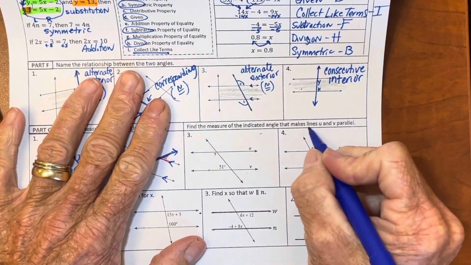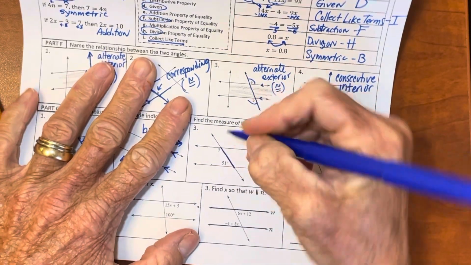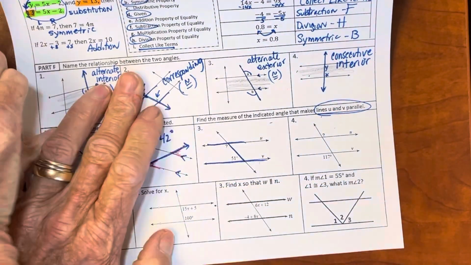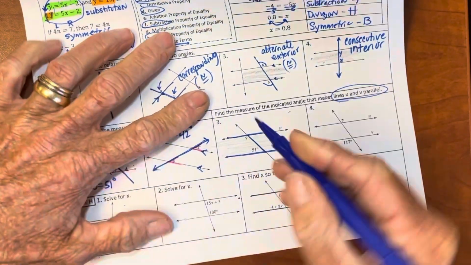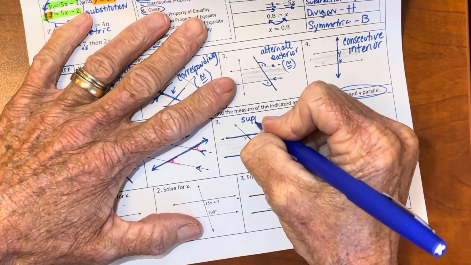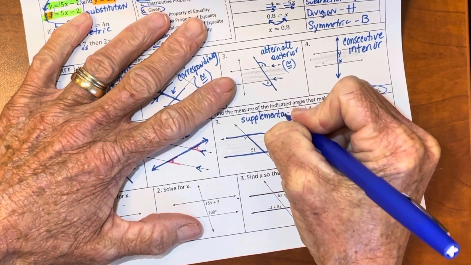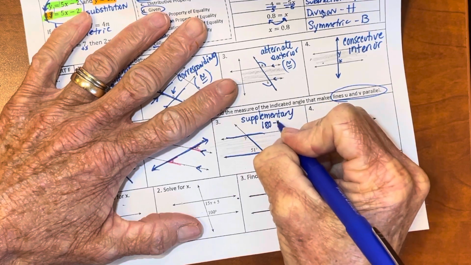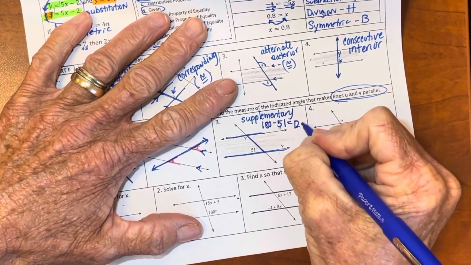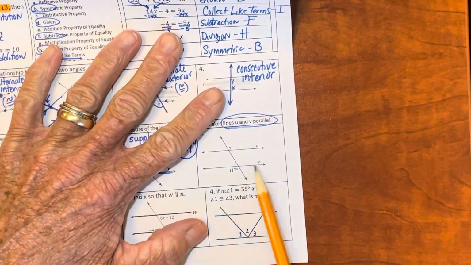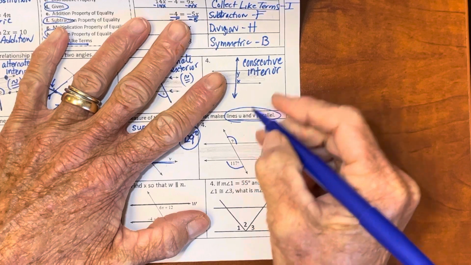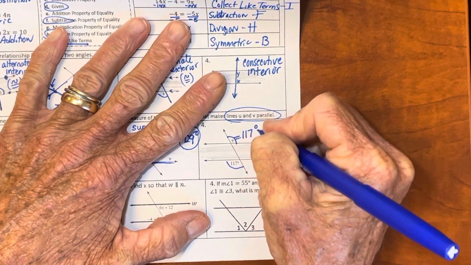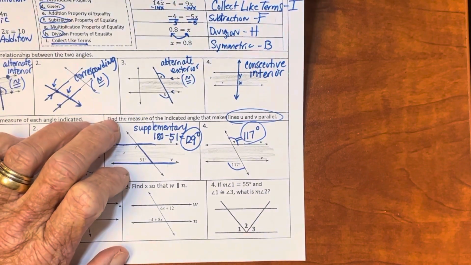Find the measure that makes the lines parallel. Well, these are both inside the lines, they're interior angles, and they're on the same side of the transversal. Those are supplementary if the lines are parallel. So we want to do 180 minus 51, and that's going to leave us with 129 degrees. If indeed these lines are parallel, both of the angles that we have here are on the outside, and alternate exterior angles should be equal to each other if the lines that form them are parallel.